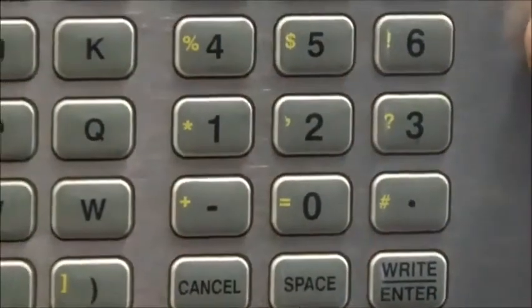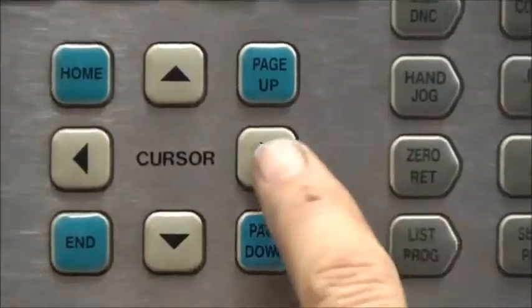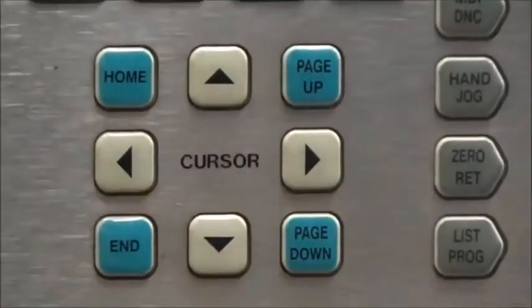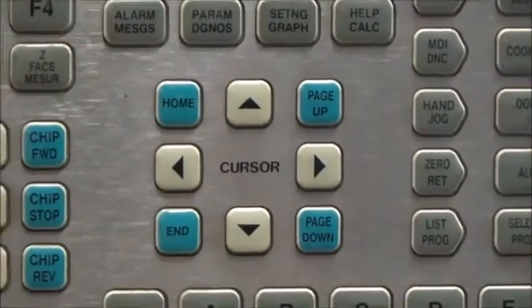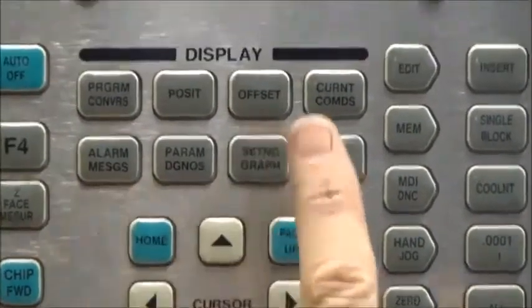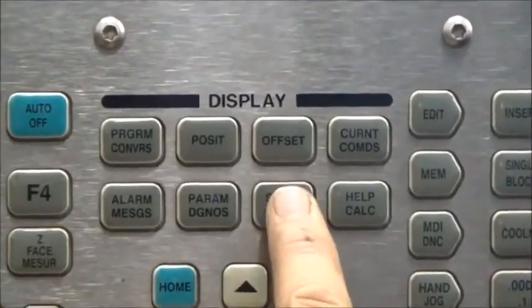One other area we will be using is in the very center. It says cursor. These little arrows can cursor things around in the control, and I'll show you how that works. So the first thing we would do is we want to go into the setting graph mode in the display right there. I'm going to hit it.